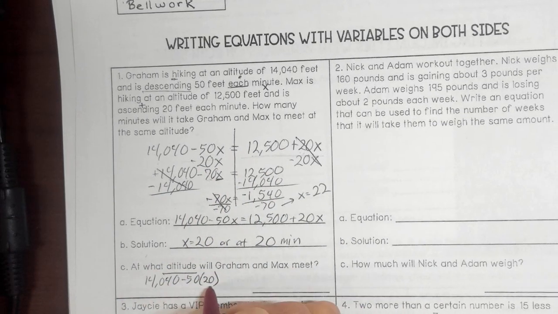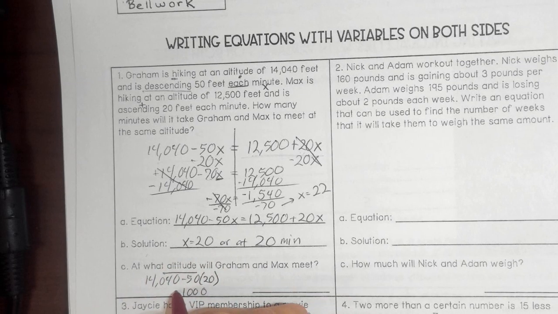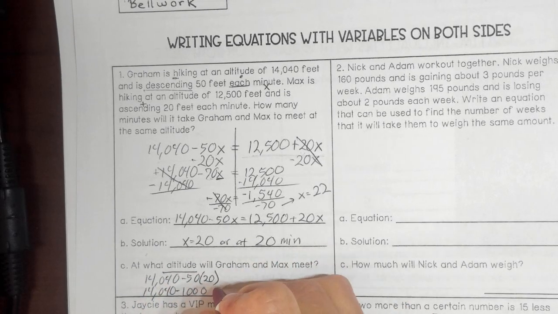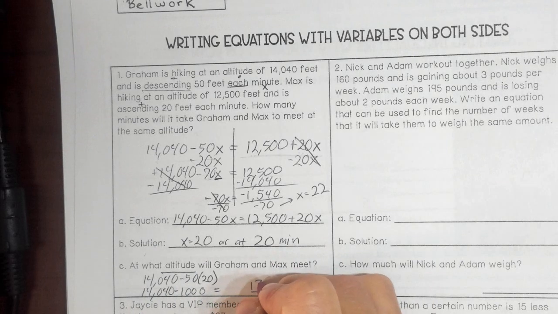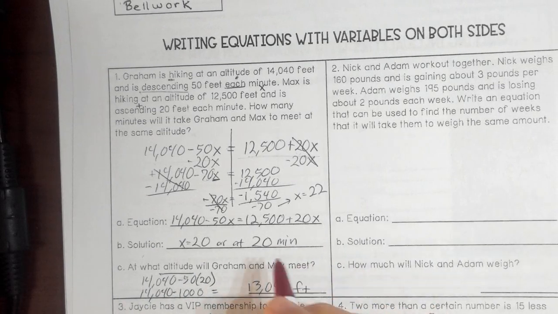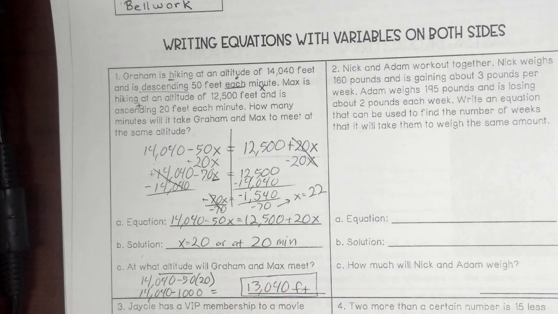So that would be 1,100. 14,040 minus 1,100 is going to give me 12,940. Okay, so there's that one.